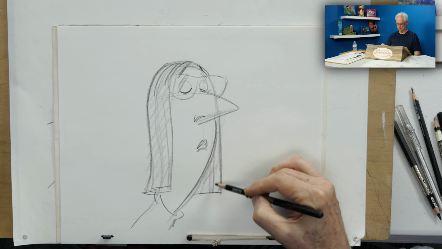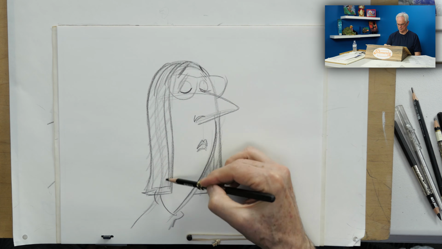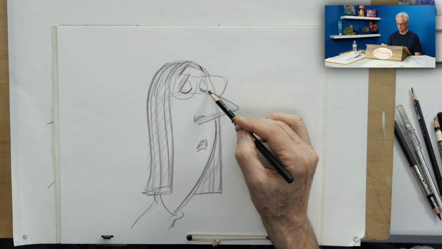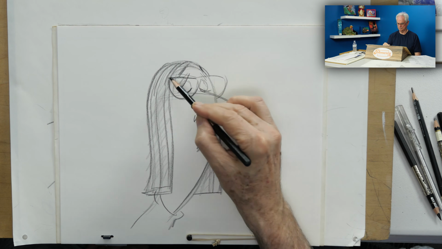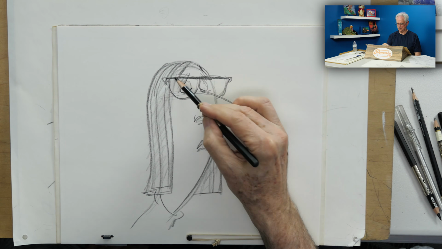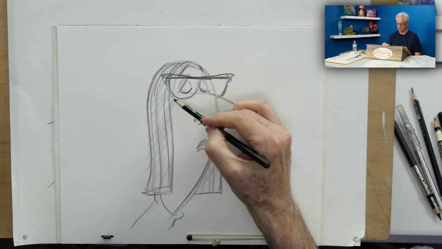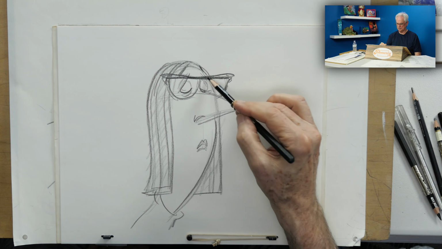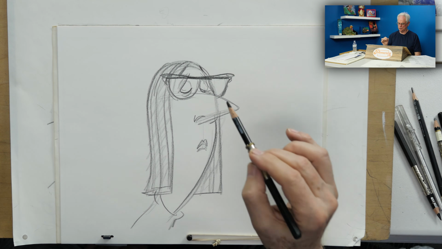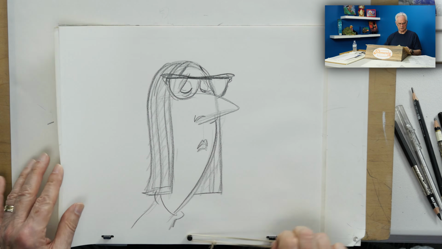So this is where we see the hairstyle complementing the head design. You know, the glasses can have wings that stick way out. You can do all kinds of fun things. But I mean, we're looking for something that complements not just the design, but her mood, her attitude, and what she is all about. So there's another approach.